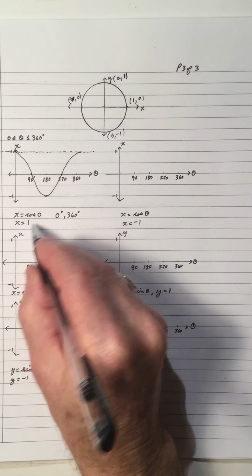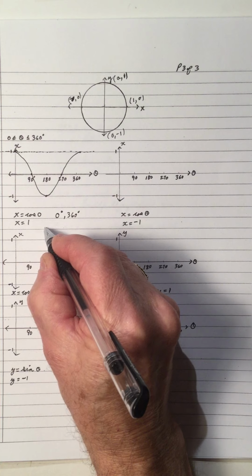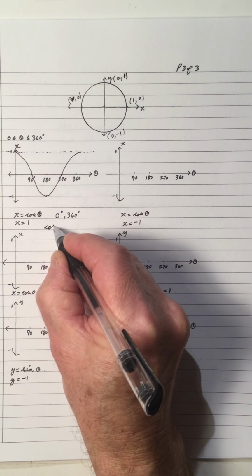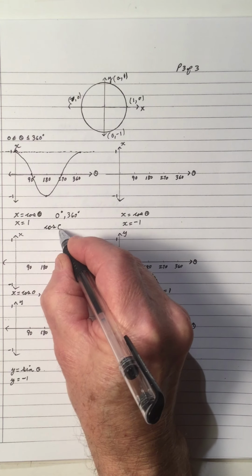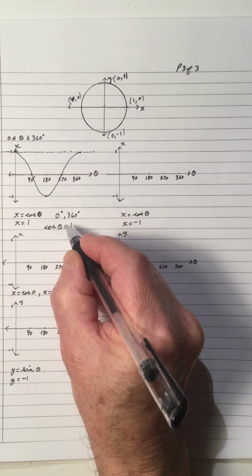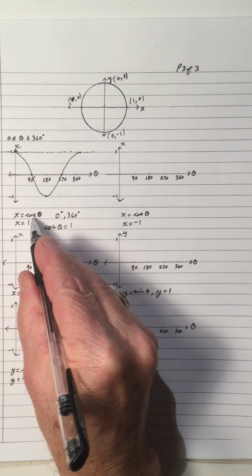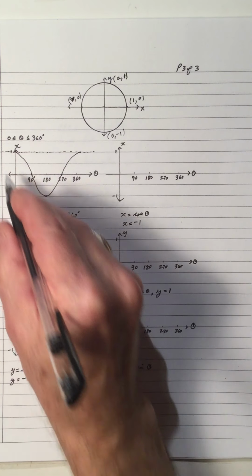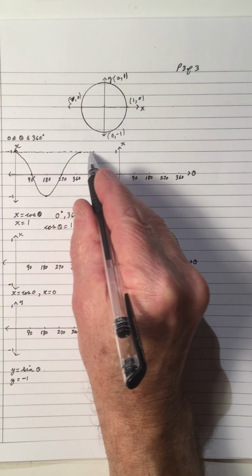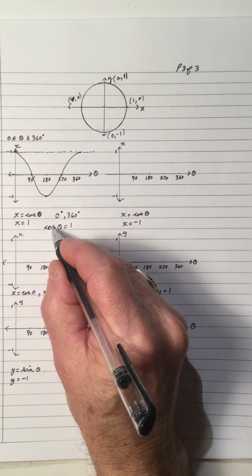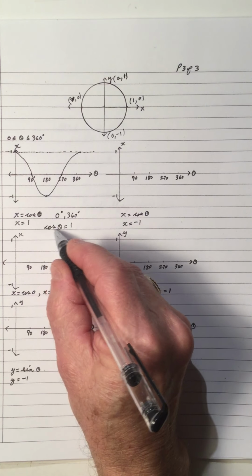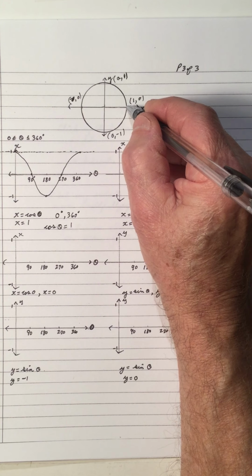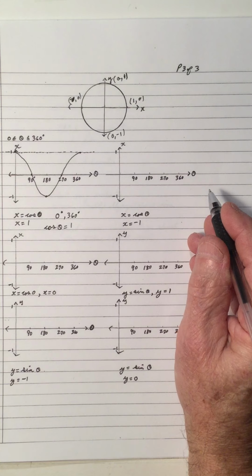So, these two equations combine to read, oh, that's a theta there. These two equations go together, cos theta equals 1. So x equals cos theta is this graph. X equals 1 is this line going through here. And put them together, where is cos 1? So cos is 1 at 0 and 360.